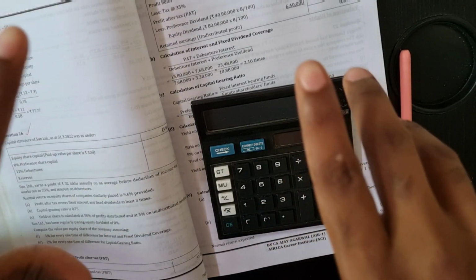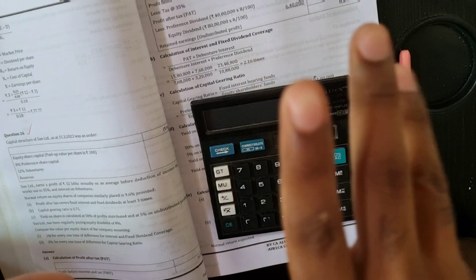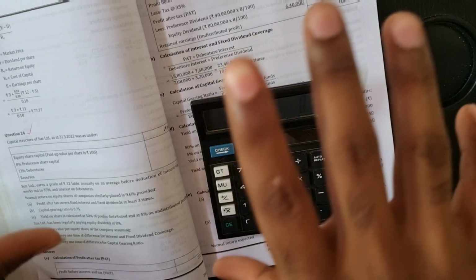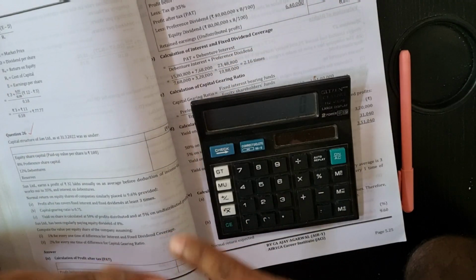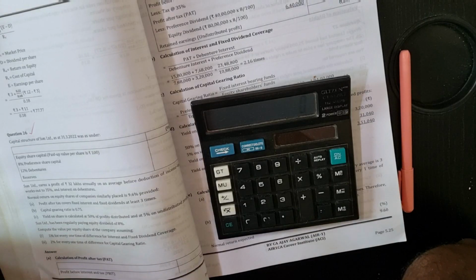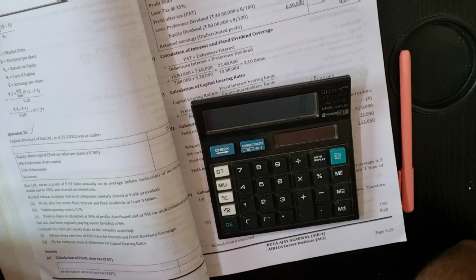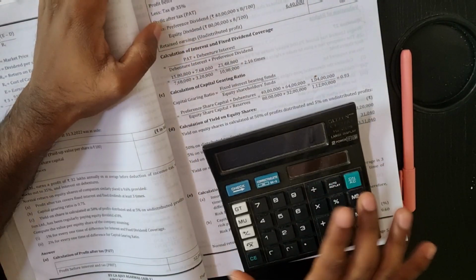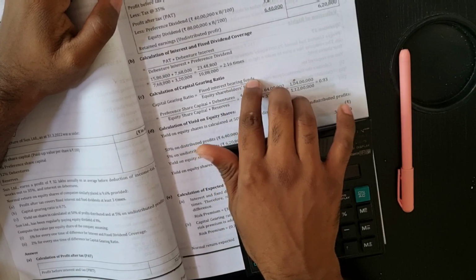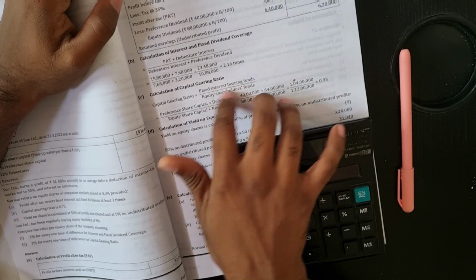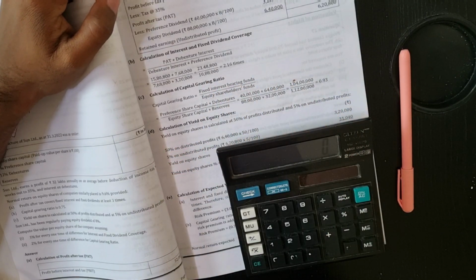Capital gearing ratio is fixed securities divided by our own securities, our equity shareholders' funds. Here equity shareholders' funds will include reserves and surplus too. So fixed interest bearing funds, or fixed income bearing funds, we can also say it like that.